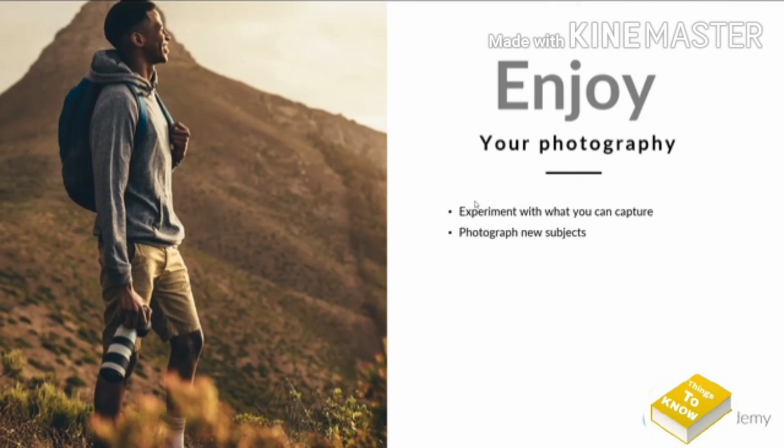Photograph new subjects. New things are happening around us all the time. Look to what's happening in your local areas. Look at what's happening in the world around you for inspiration. Visit galleries. Have a look at other photographers' work and photograph new subjects. Take your time with it and keep learning and improving.